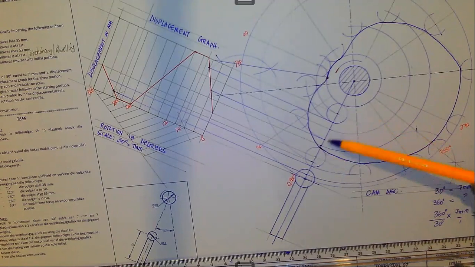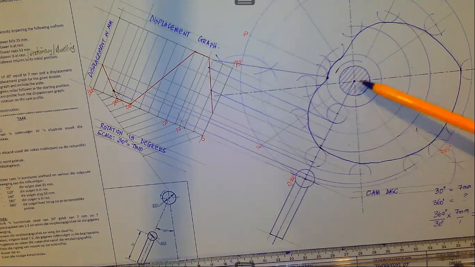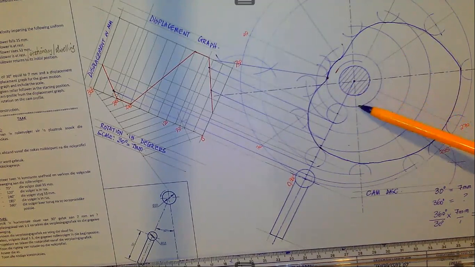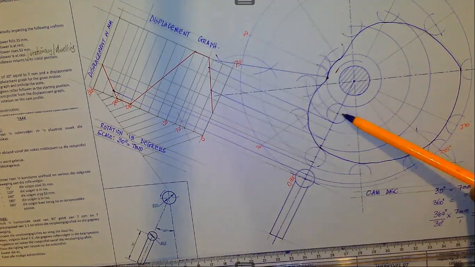And the moment you have drawn this follower in position, you are able now to establish the minimum diameter by simply drawing a circle that would touch the underside of the follower. What is key with regards to the roller follower is that you make use of the center of the follower in terms of that roller, which is the circle.